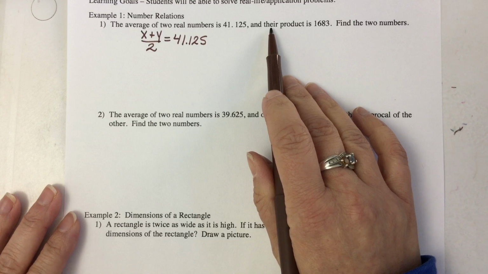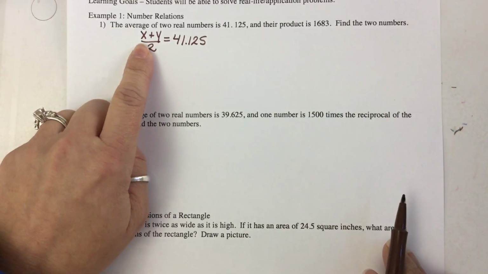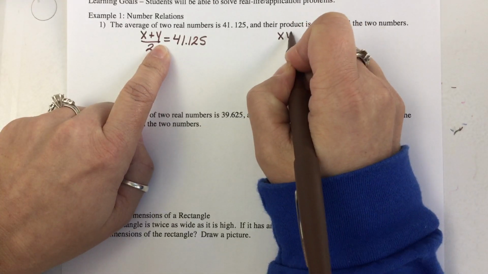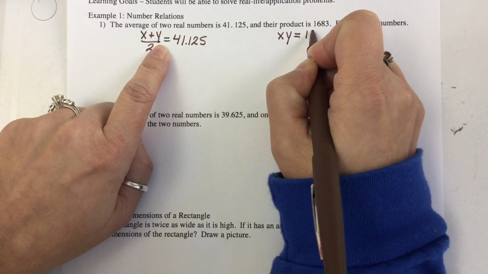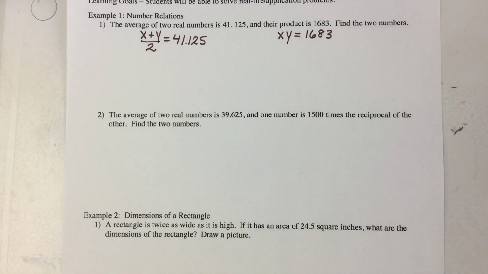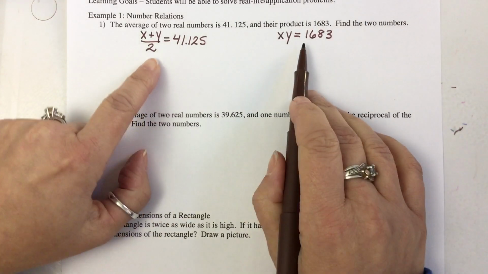Now product. Product means multiplication. Their product, meaning the two real numbers. We just said that we were going to call our two real numbers x and y. So their product, x times y, equals 1,683.